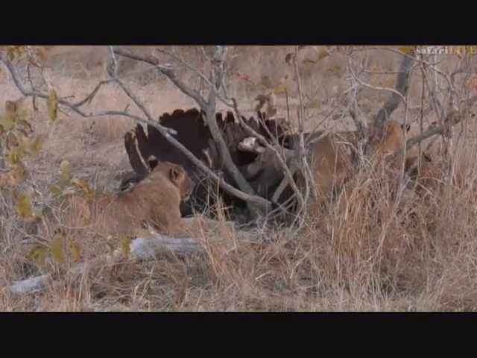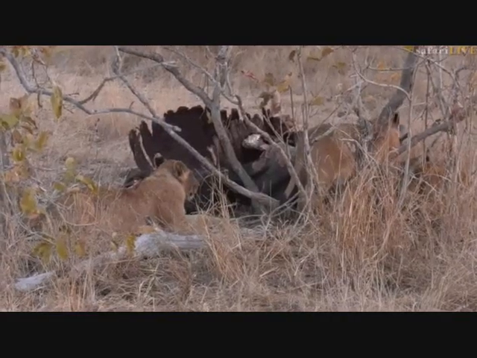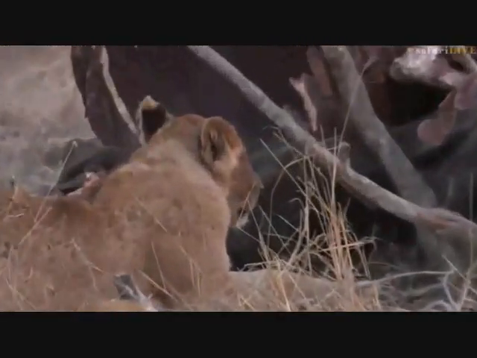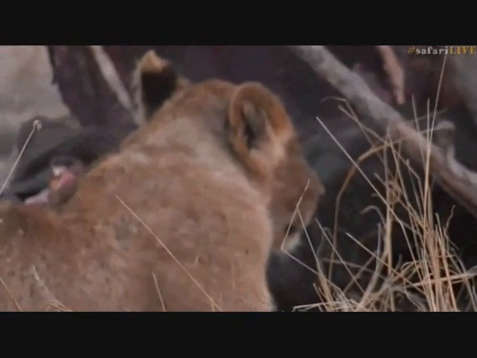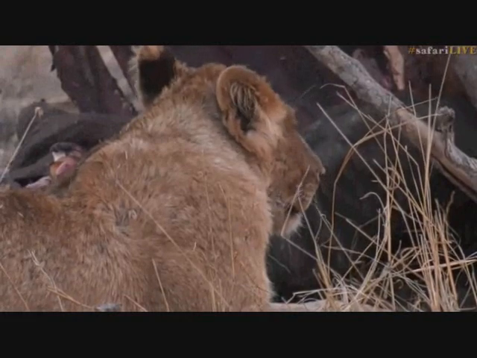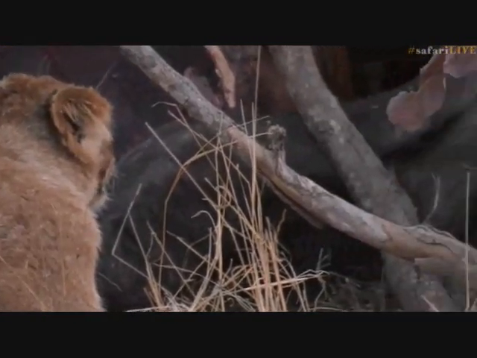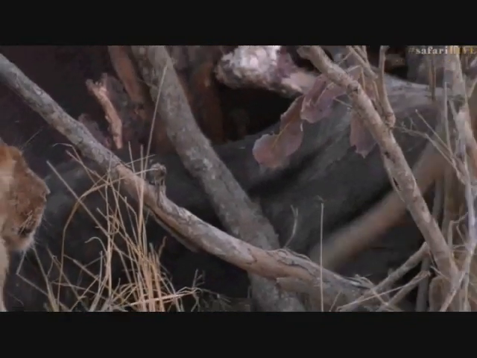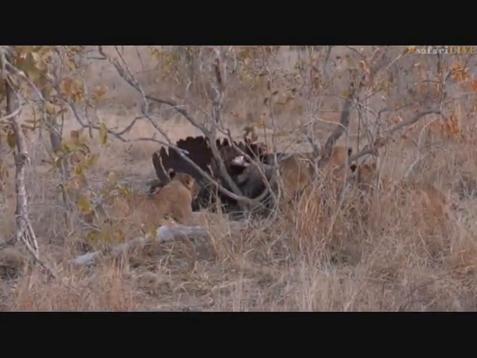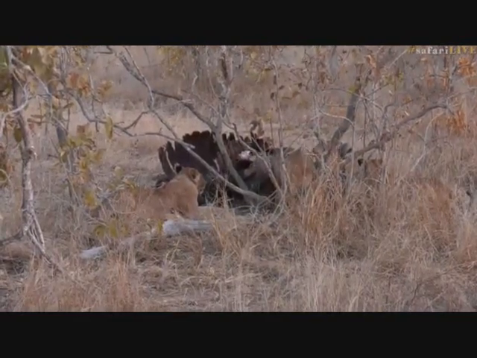Yeah, Jeremiah definitely thinks the cub's going about it the wrong way. But you know what? I'm not gonna go up and tell it that. I'll let it figure it out for itself. Yeah, these vultures are starting to come in a little bit closer now, hoping to get dibs on that meat as soon as those lions move away.